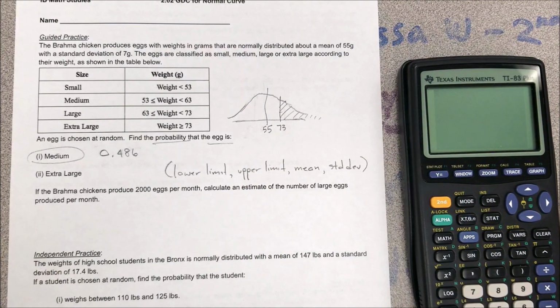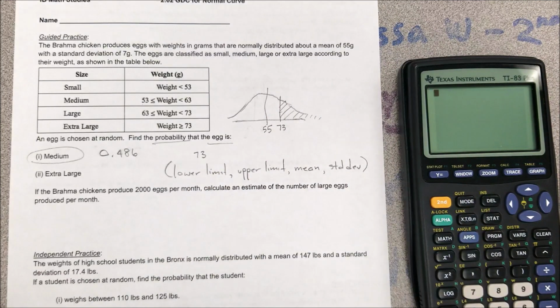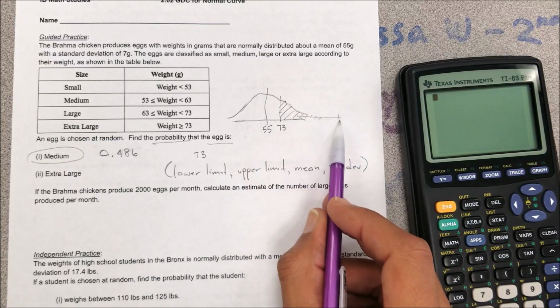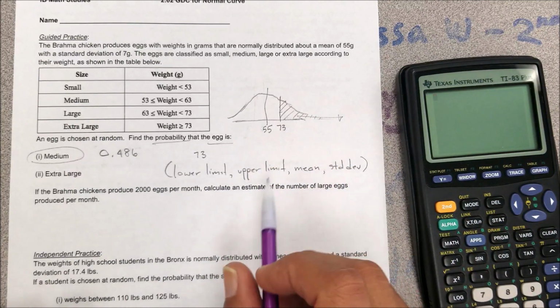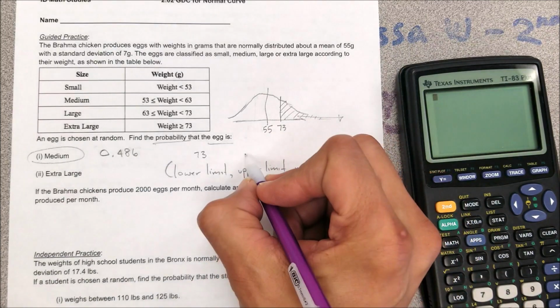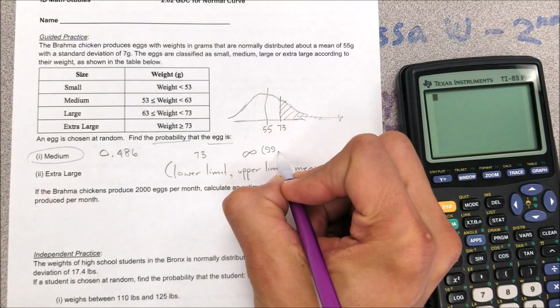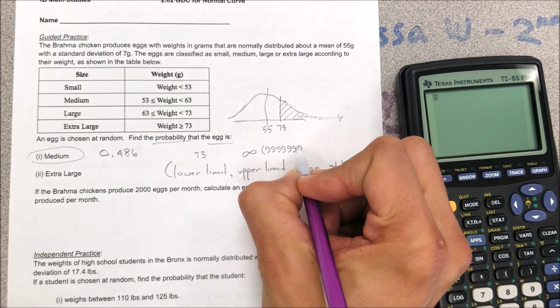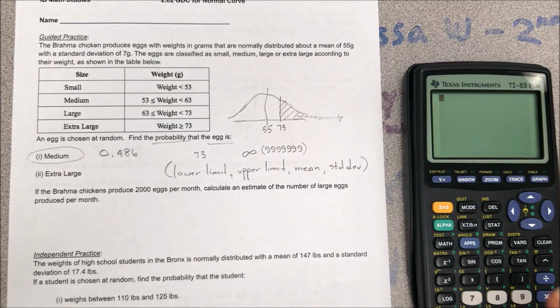Now let's talk about the lower limit for that part of the graph. What is the lower limit? 73, exactly right. What is the upper limit of that part of the graph? Good question. That goes on forever. Do not worry about the constraints of the problem. If you don't have an upper limit for greater than problems, your upper limit is infinity. But we will put that in our calculator as a series of 9s. Just put at least 6 or 7 9s for your infinity. Mean and standard deviation haven't changed, so let's enter our information.